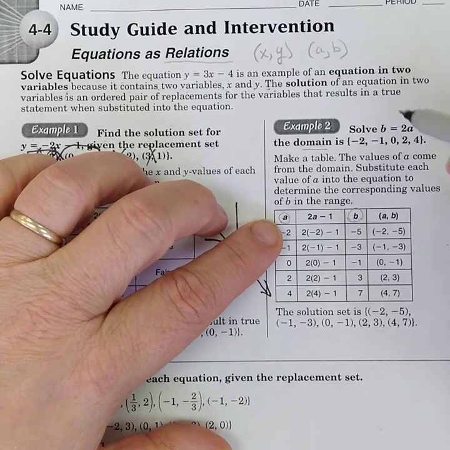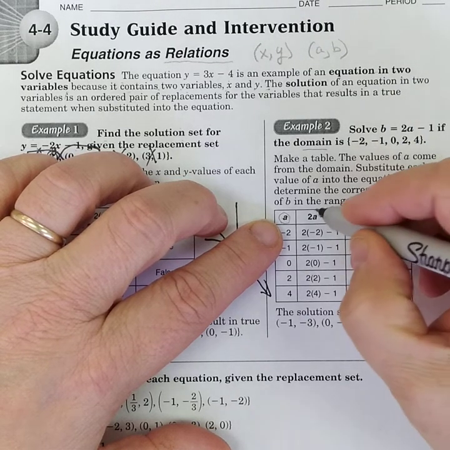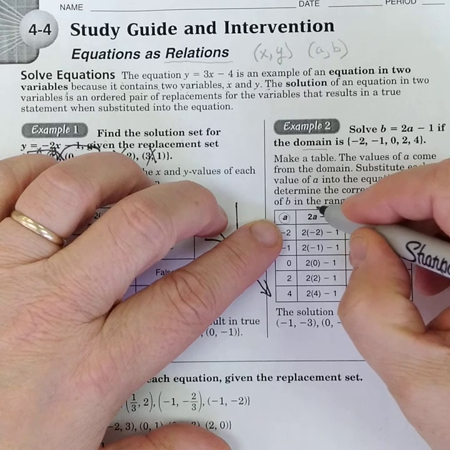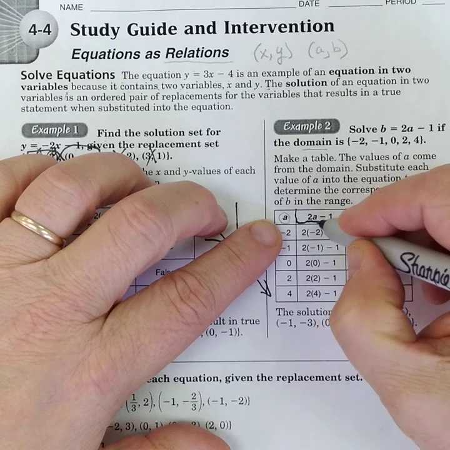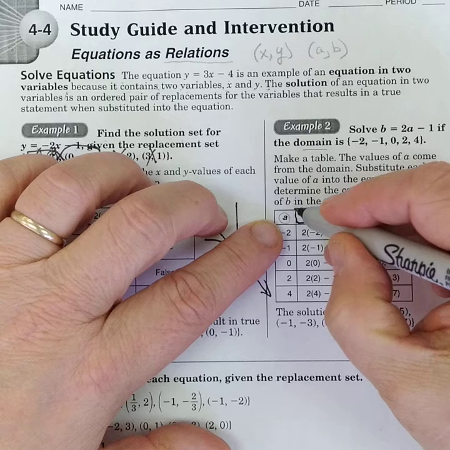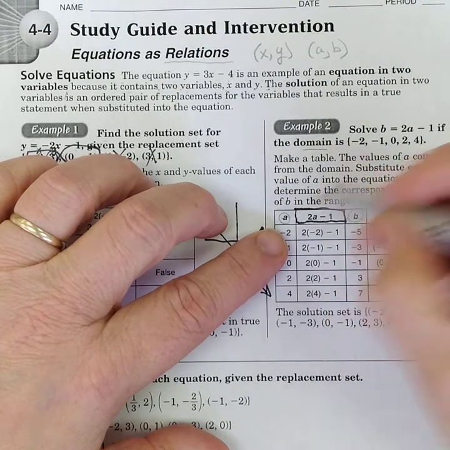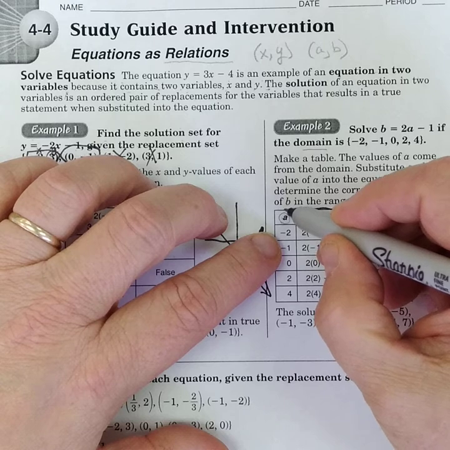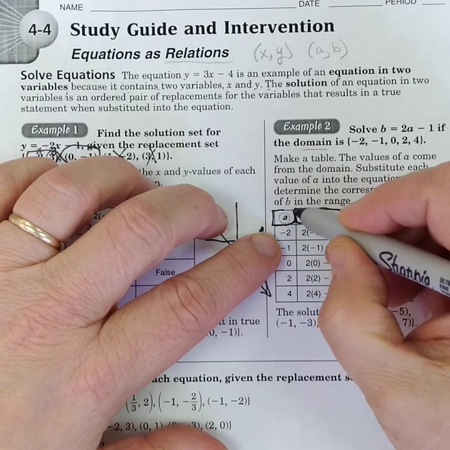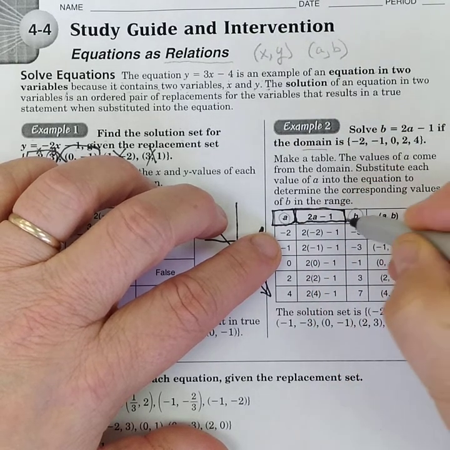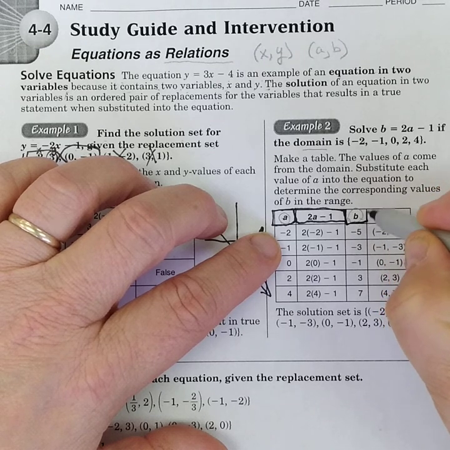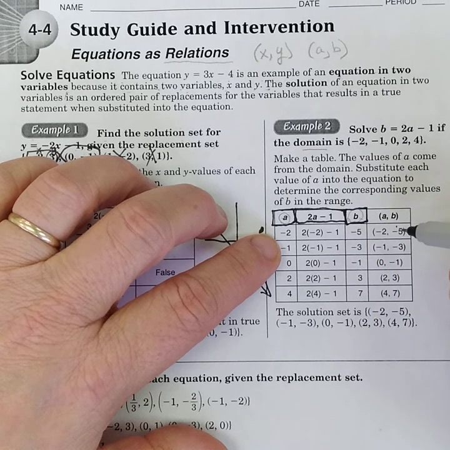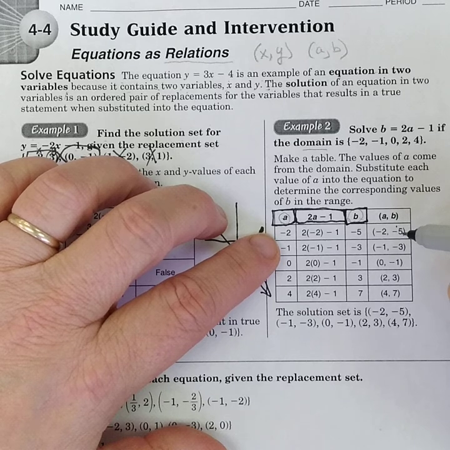So here's the equation, b equals 2a minus 1. We put what b equals right here. This is what b equals right there. And then we put the a that they gave us right here, and then we're going to find the b that goes with it. And then we have an ordered set, an ordered pair, or a point, okay?